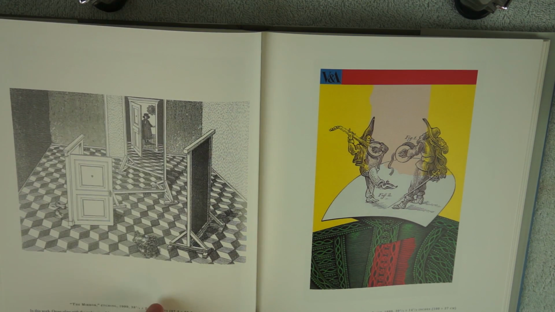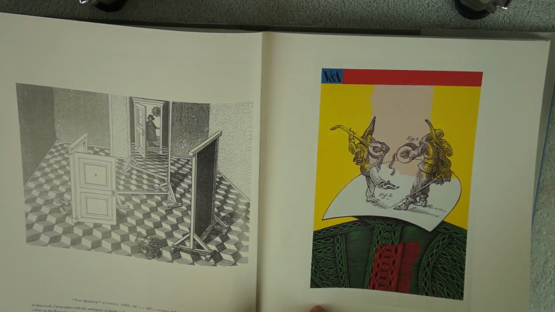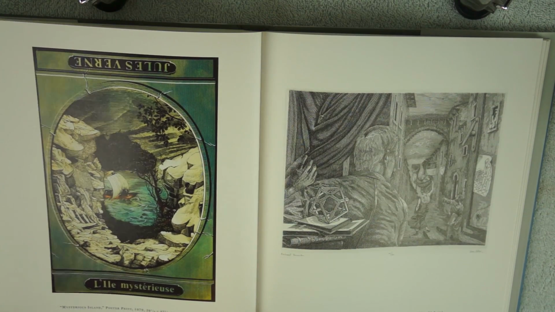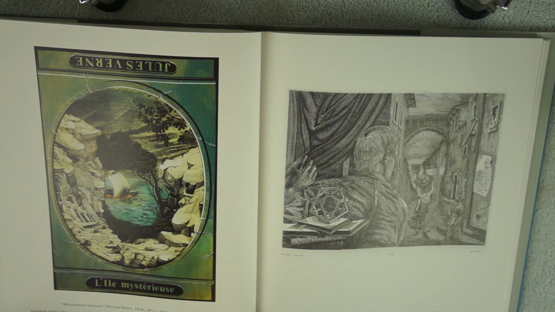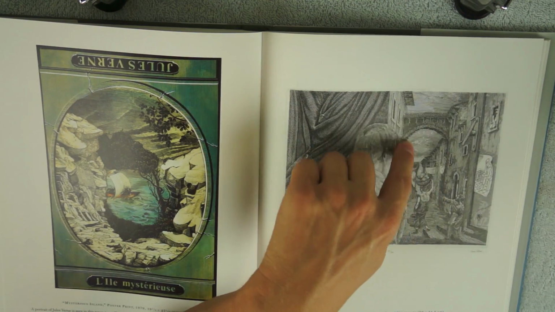Lots of references to other artwork here. This looks a little bit like Shakespeare, kind of. Here we have, looks like a face here in this archway.